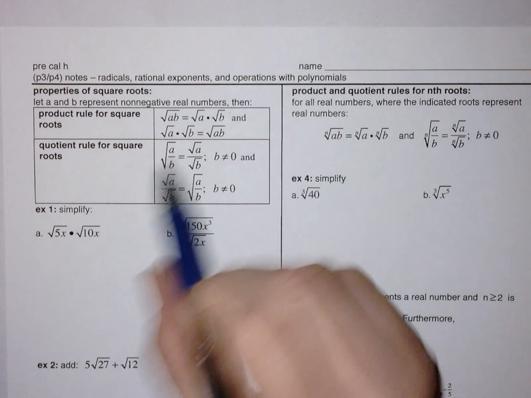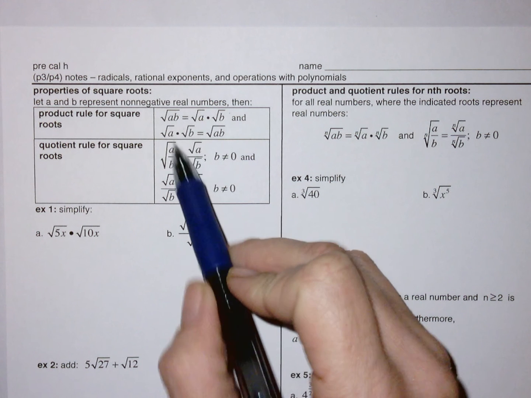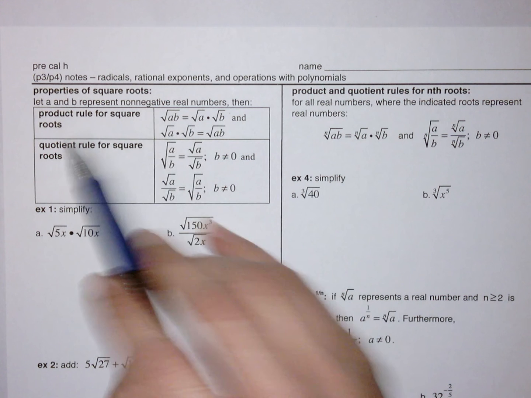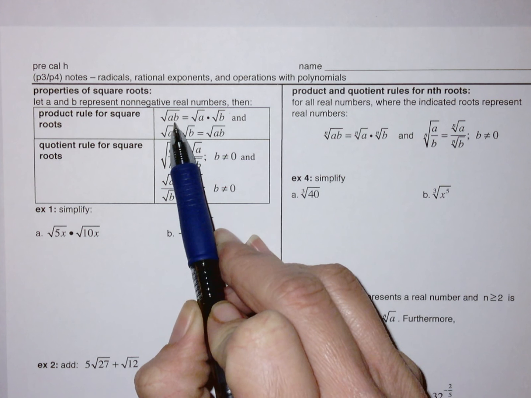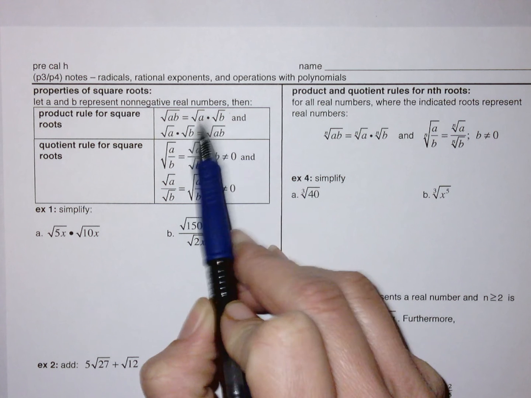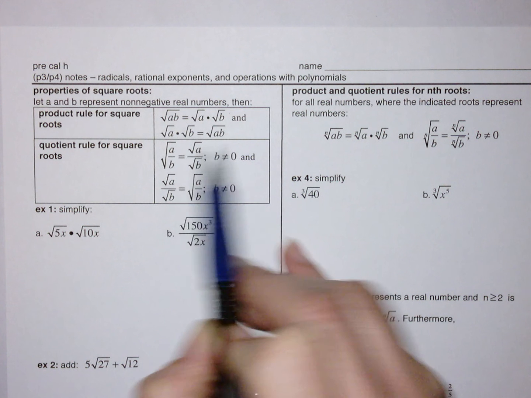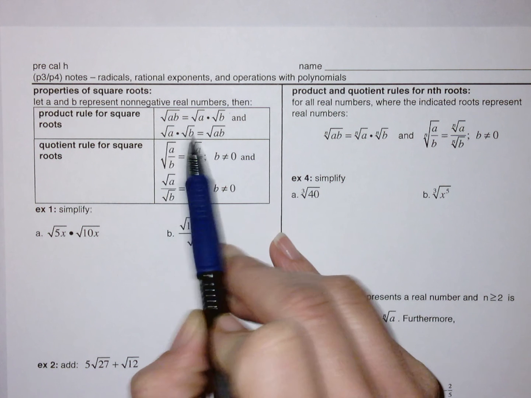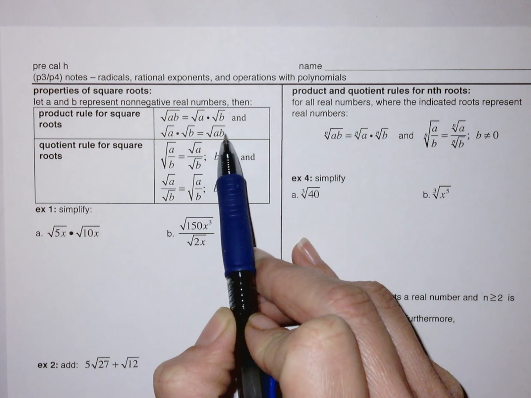So the first rule, and this actually applies to all roots, not just square roots, but we'll make it simple with square roots. The product rule for square roots says that if you're multiplying two things under a square root, you can split it up. You can split up those square root signs, and the reverse is true: if you are multiplying square roots, it's okay to combine them under one square root and then simplify.